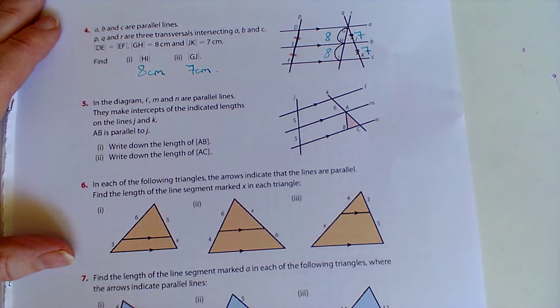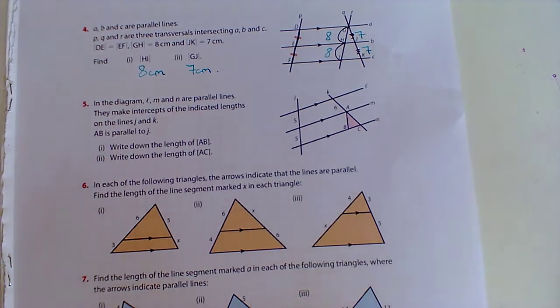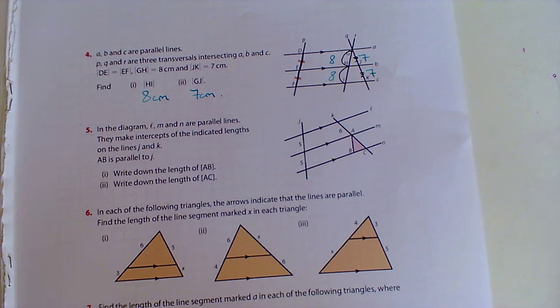Now, in this next diagram here, guys, I need to pause this for a second and I'll upload the rest of the homework in a separate video.